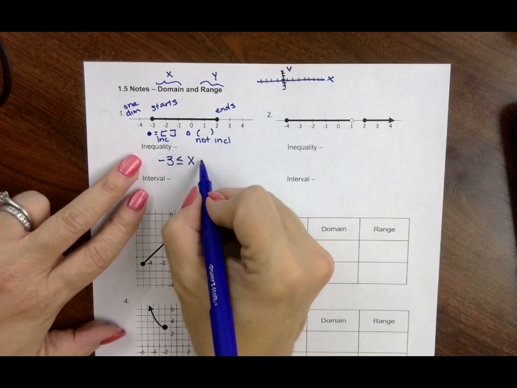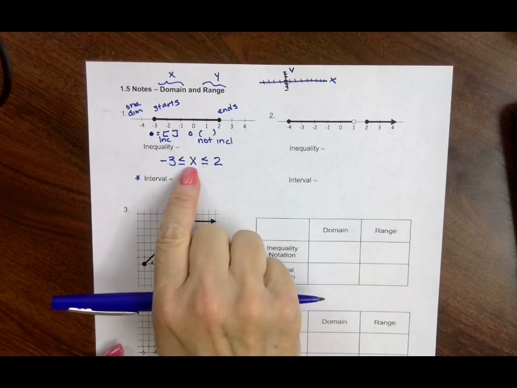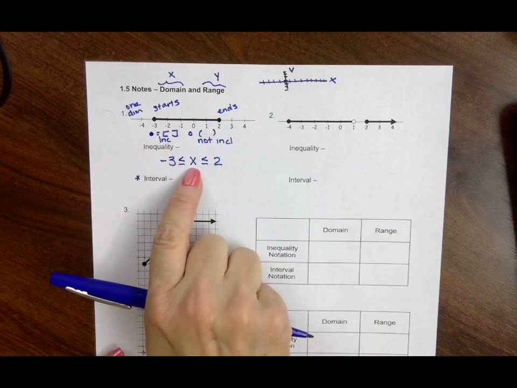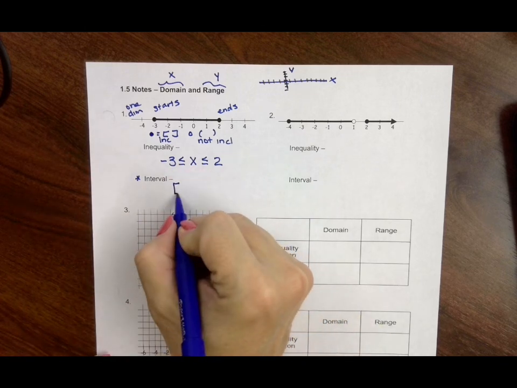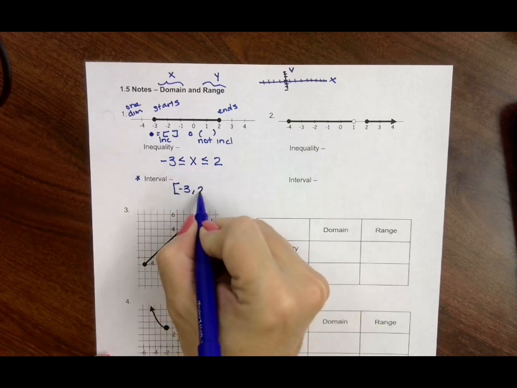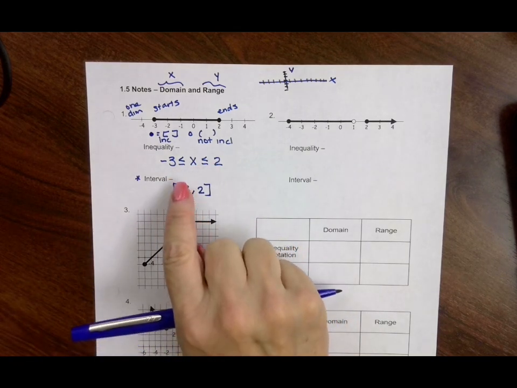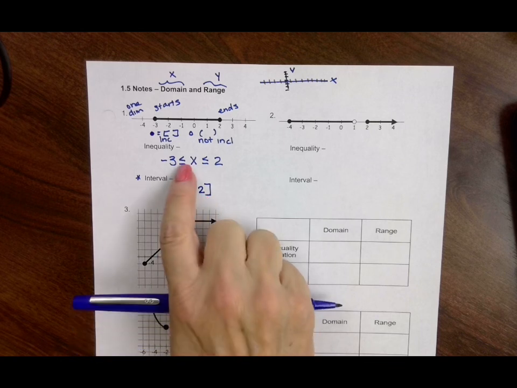And this is closed, so it's going to be included to 2. So another way to think about this is all of the values between -3 and 2. That's why your variable's on the inside. So the interval notation says we're going to start at -3 and we're going to end at 2. So all of the values in between. And the difference between these is I'm going to use brackets now because it's included. It's an equal sign.